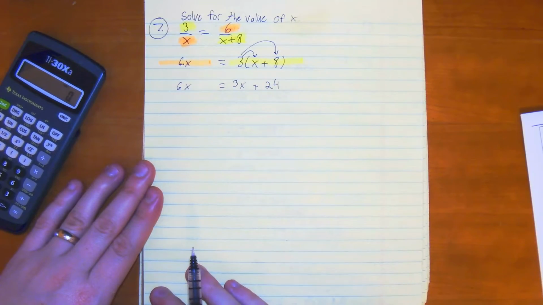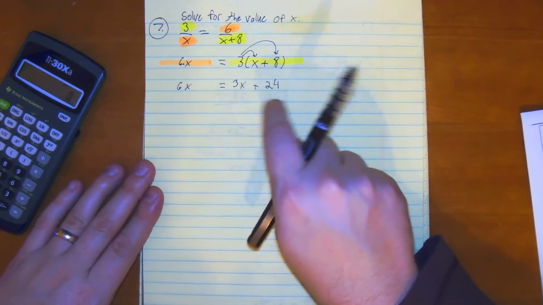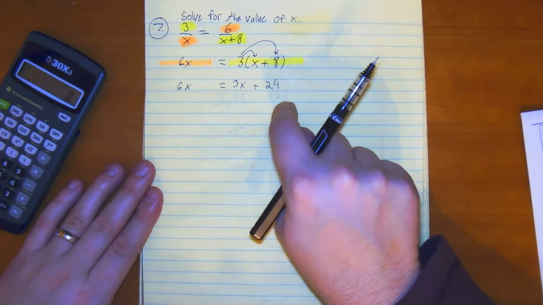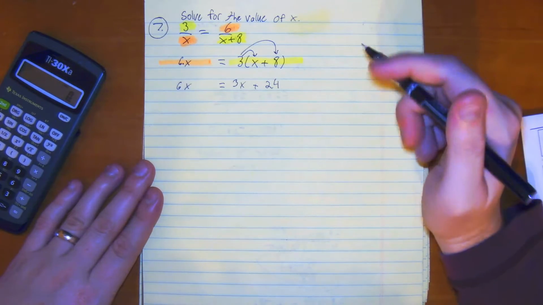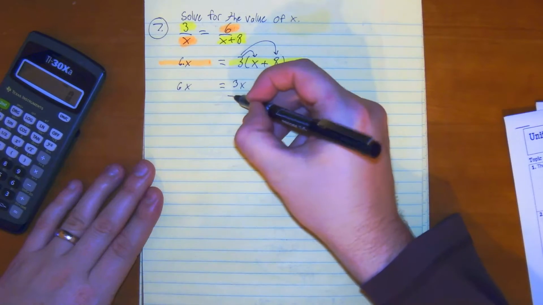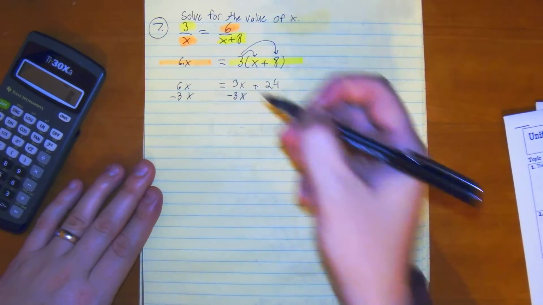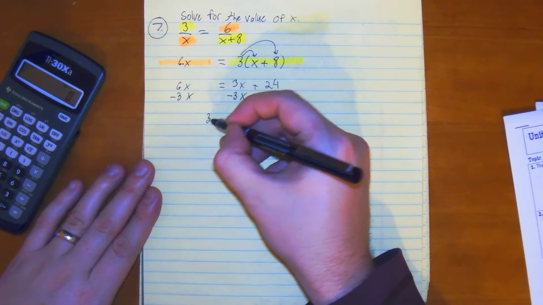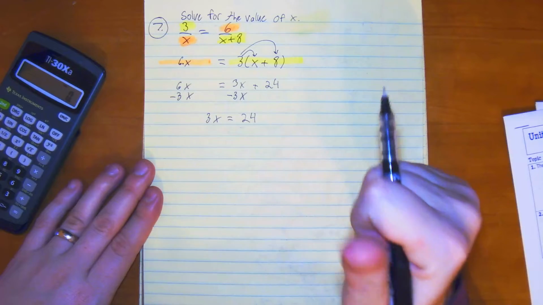So we're in a bit of a predicament. Our goal is to find the value of x. We have 6x, 3x, 24. Well, our x's are not together yet, so we cannot use the distributive property. However, we're going to subtract 3x first, and we get 3x is equal to 24. So we're this much closer to getting our answer.